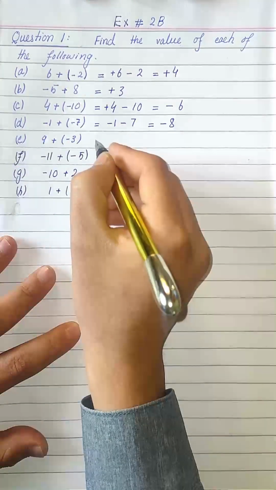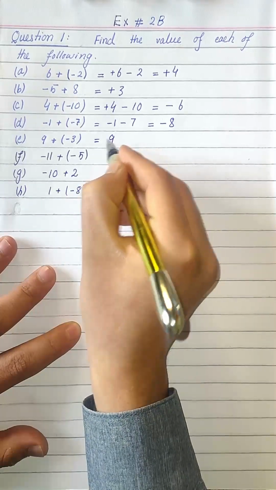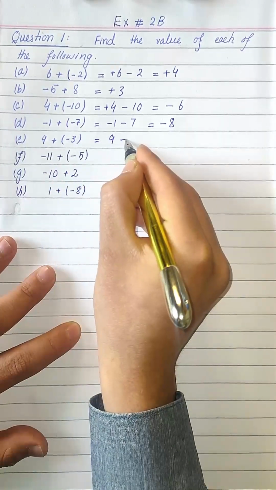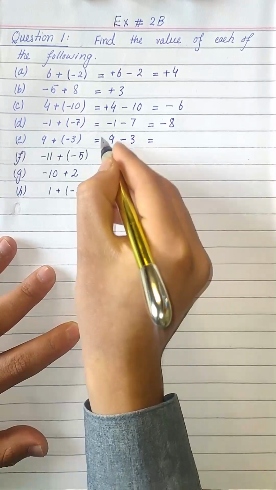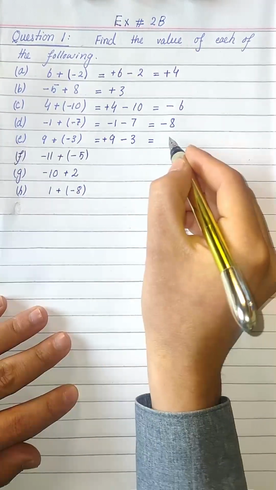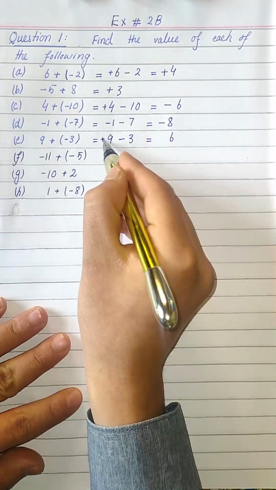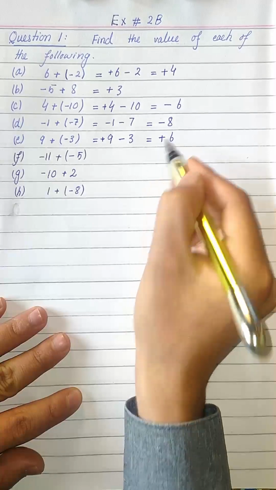So 1 plus 7 is 8, and we are going to write the minus sign as it is. And then in part E, we have 9 plus times minus 3. So 9 plus times minus will be minus 3 equals to, here 9 has a positive sign, 3 has a negative sign. So 9 minus 3 will be 6, and with the answer we are going to write the sign of the greater value, which is 9, so positive 6.